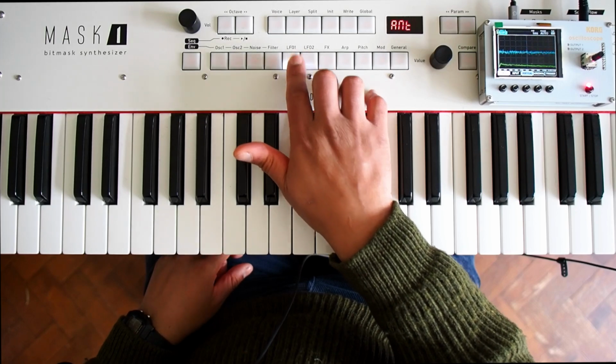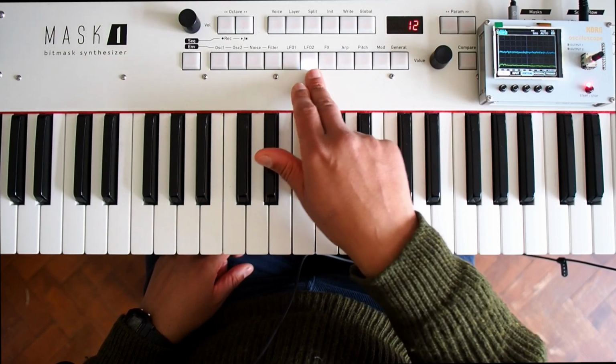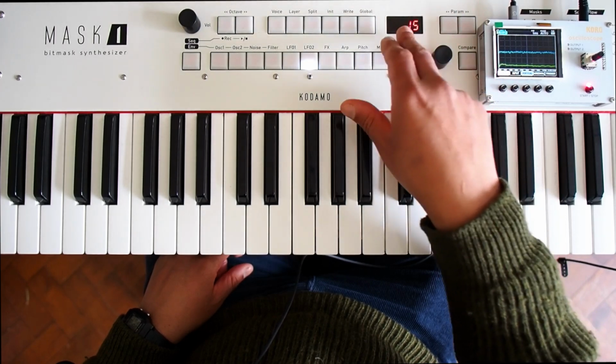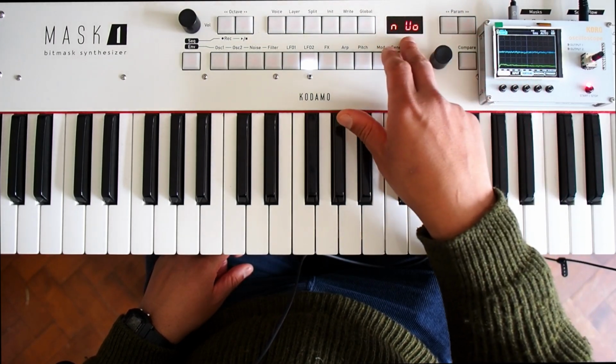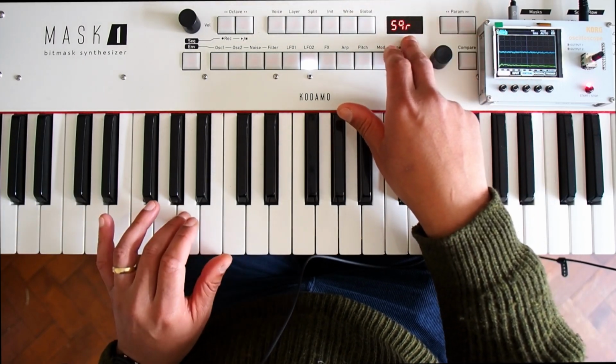So here I'd obviously realised that LFO1 was not really doing anything, so I turned it off. LFO2, we've got the speed at 12, full amount, going to the noise volume using a square wave.